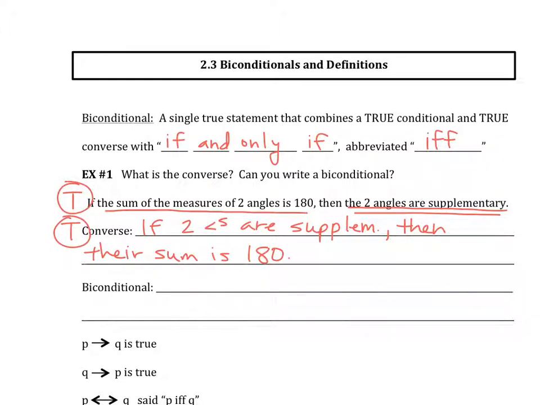Okay, so this is when we're allowed to write, if it's true and true, you may write a biconditional. And the way you write a biconditional is you take out the if then and you put in if and only if. Okay, so I'm going to take away my if, I'm going to take away my then, and I'm going to put in if and only if. Technically you may do it from either one, but I usually do it from the original conditional. Because it is reversible, you could do it from either, okay? But I'm going to use this first one.